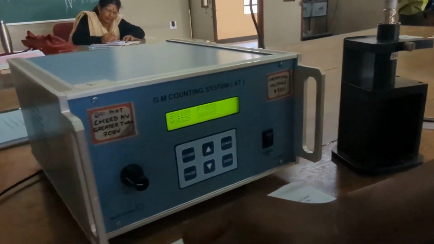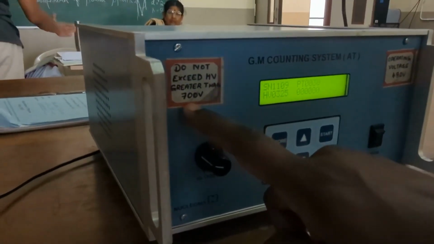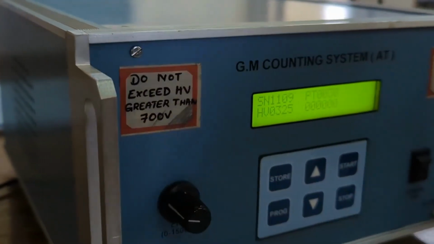So now we have to repeat this experiment for every 25 values. So you increase the voltage by 25 volts. You can go up to 600, not more than 700. You have to not go more than 700 as mentioned here. Okay. So we'll go till 600 and we can take such readings.